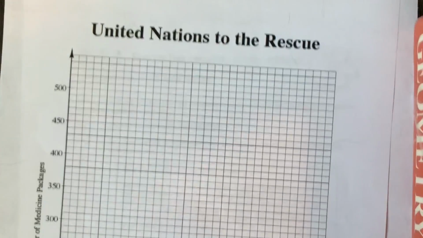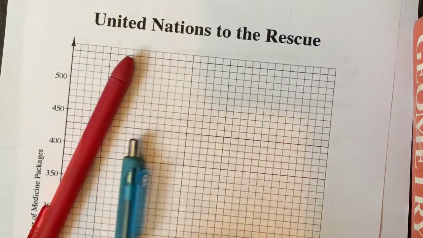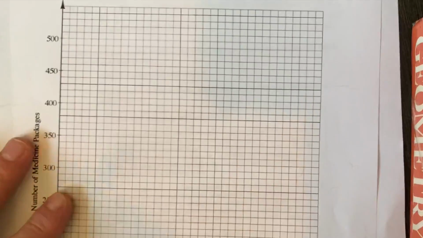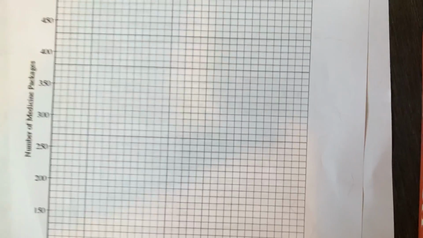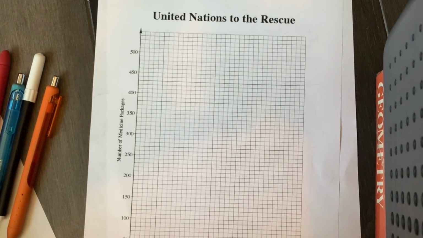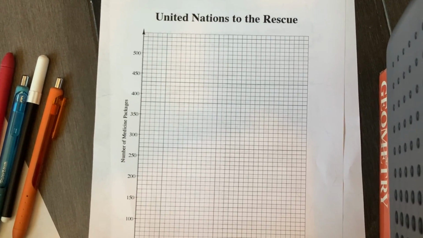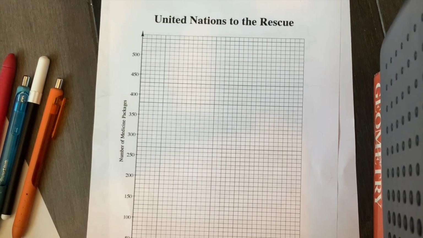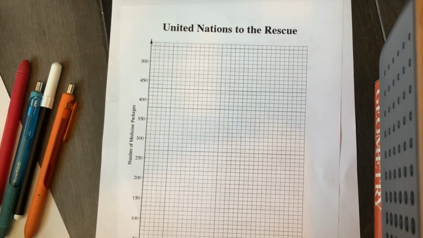You're going to want to have lots of colors out, so have at least 4 colors out, maybe more like 5 or 6, we'll see. And on your grid here, we're going to really fill up this grid. We're really going to fill up the United Nations to the rescue. So this is our culminating activity for the chapter, where you've studied a lot, done a lot of linear inequalities, done nonlinear inequalities, and then of course systems of inequalities.